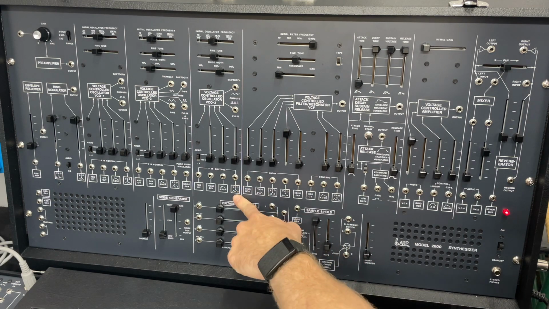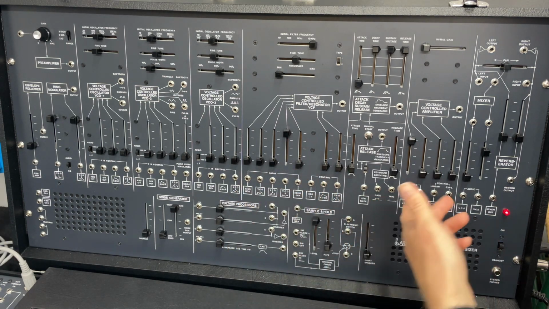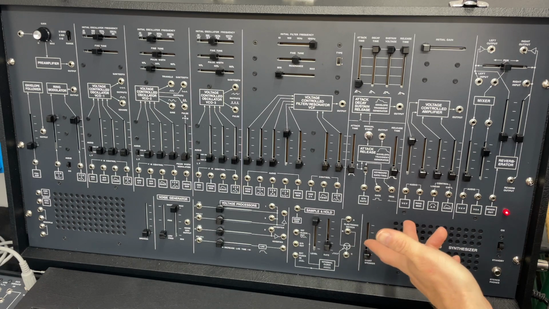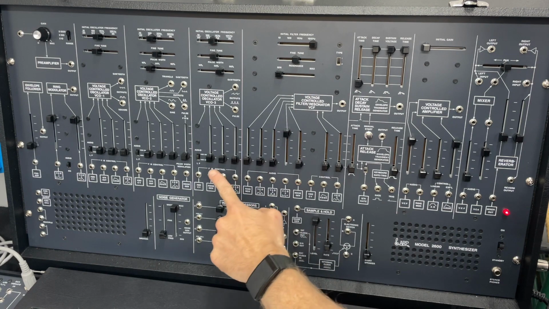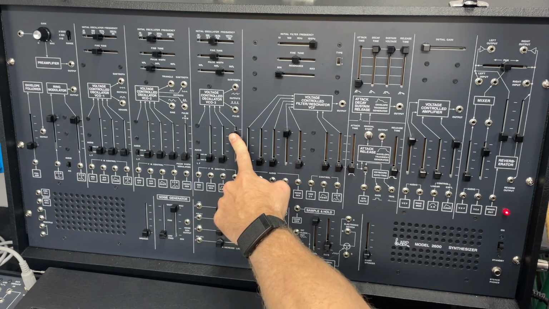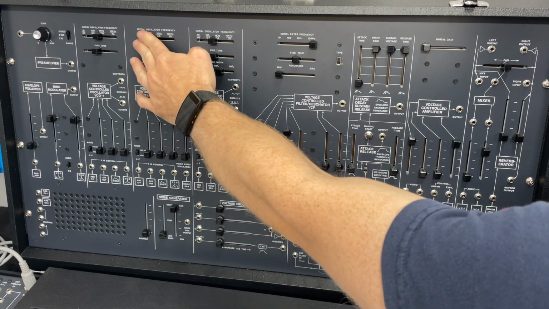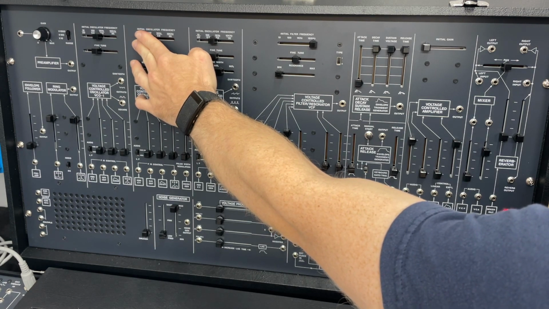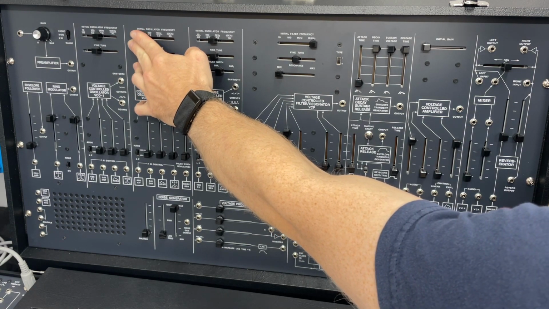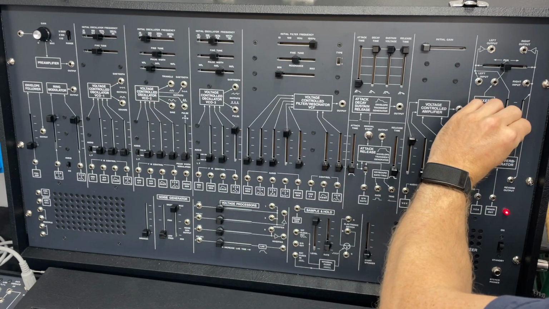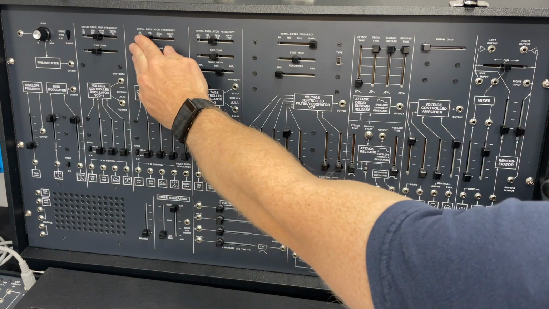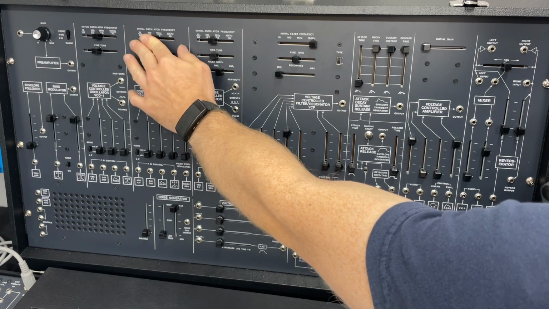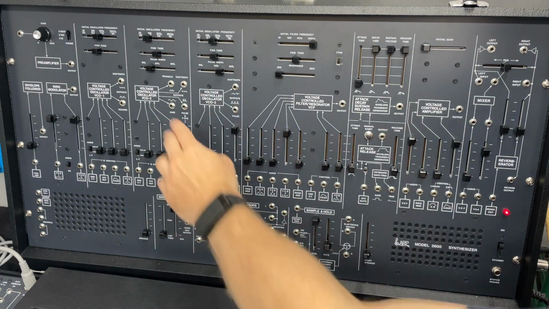Another thought, VCO2 sine wave is hardwired to this. So the beauty there is you can kind of control the frequency and therefore the sound of the FM. Give it a little reverb. So that's a fun thought.